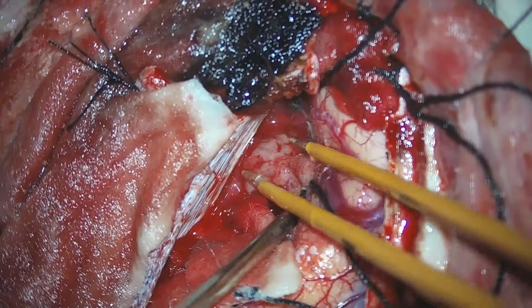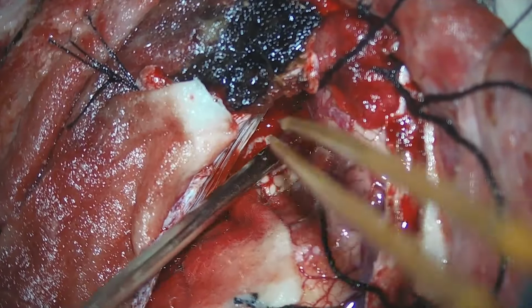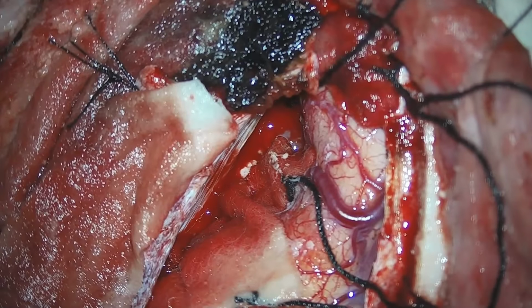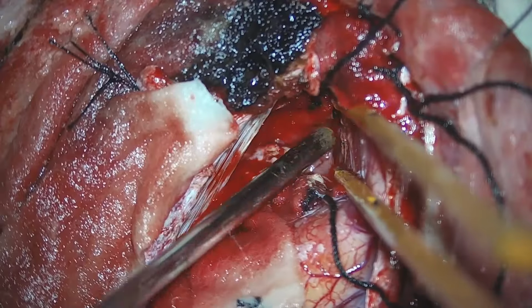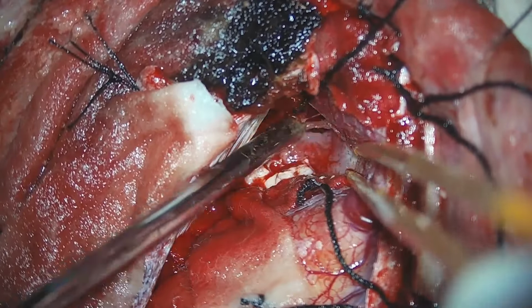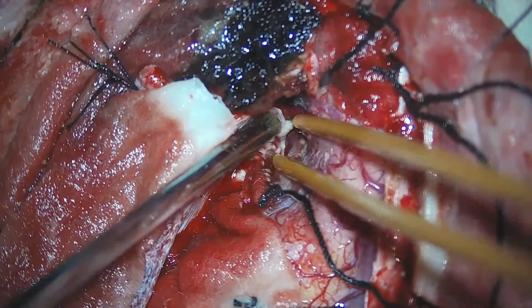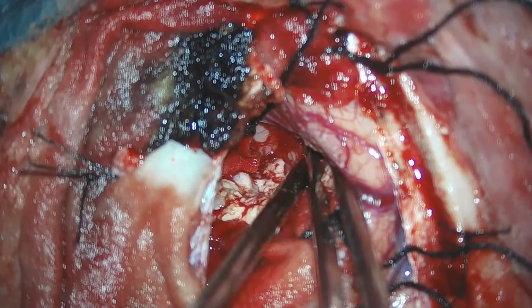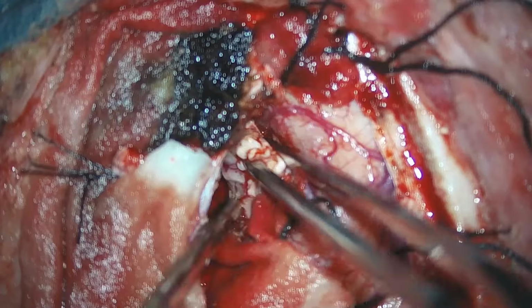Here we can see one cortical vein that is lying just over the tumor, which is carefully retracted without damaging it. Now, after retraction of the normal brain, we are concentrating more on the lateral aspect of the tumor, where we are trying to find a space between the tumor and the normal brain.